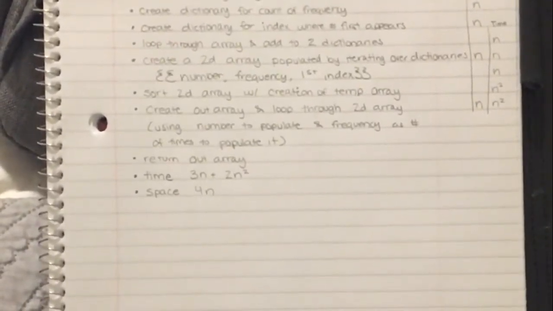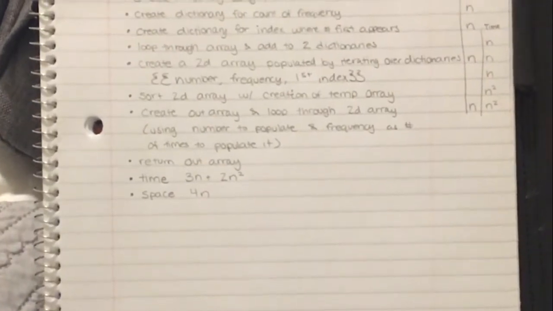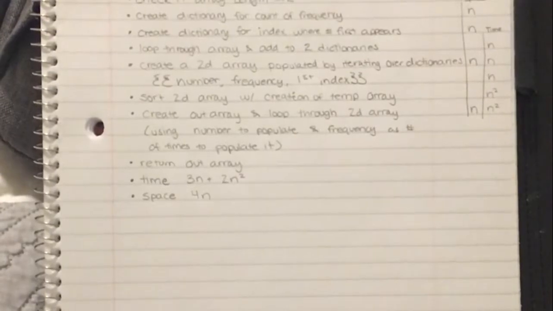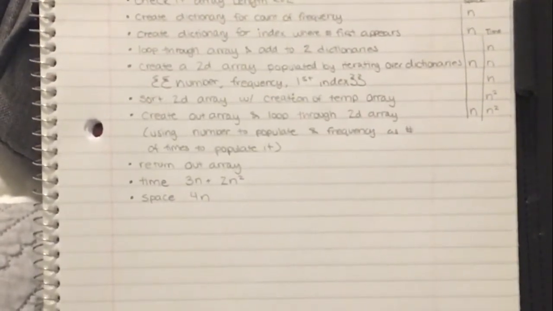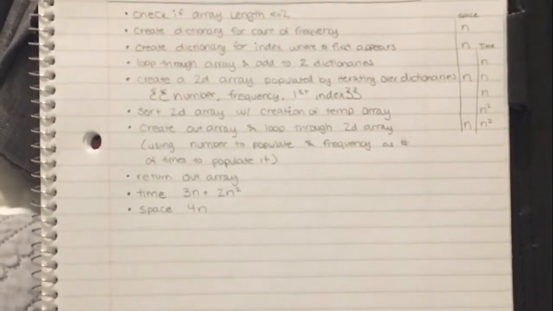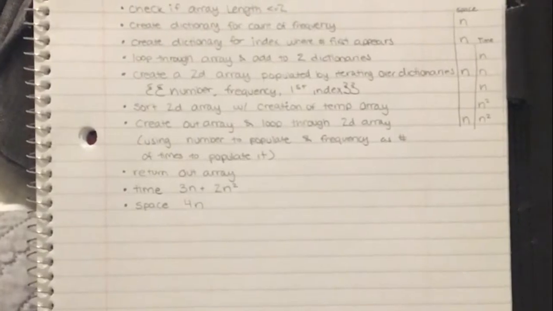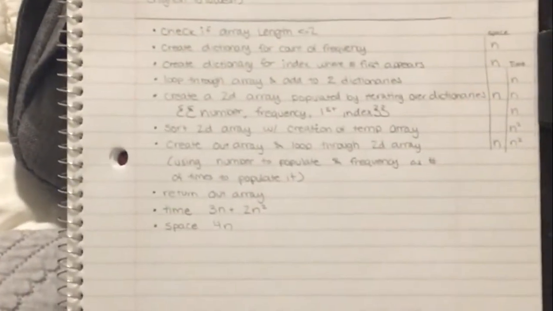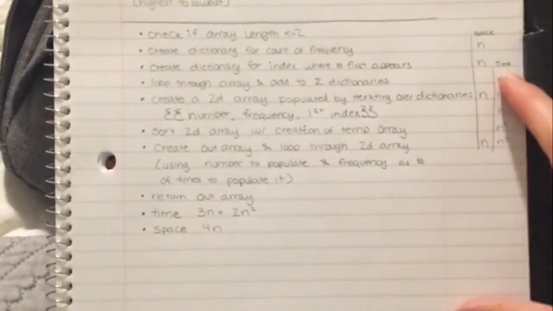Next, I will create an output array and loop through the 2D array using the number to populate and the frequency as the number of times to populate it. So if the number is 8 and the frequency is 3, we're going to add 3 8s. Then we'll return the out array, and the time is 3n plus 2n squared.